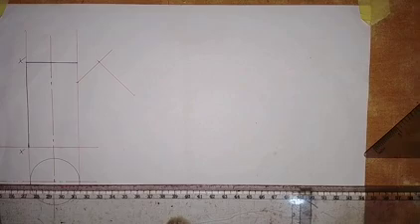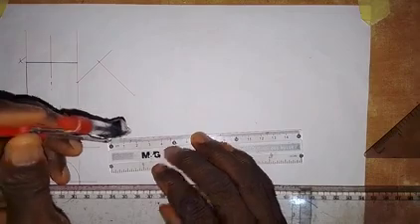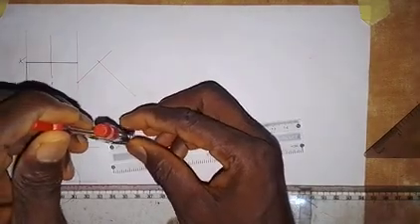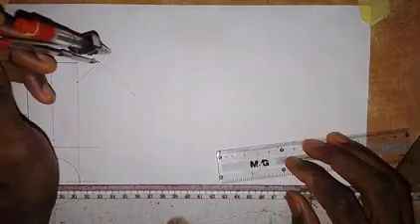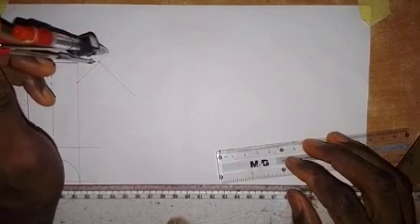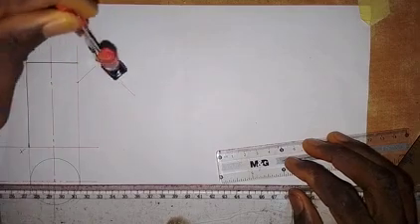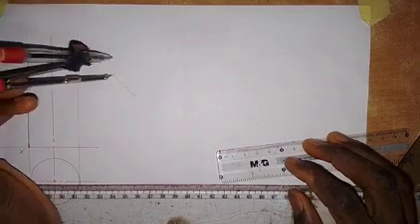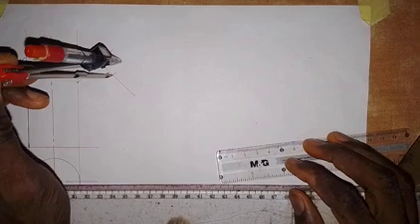Alright, so the next thing that we are going to do is that the diameter of the cylinder Q is 30, so we are going to take a measurement of 15 millimeters on the ruler. Take 15 millimeters, then we put it at this point here, and we make an arc on the line. So this point will be the center of the semicircle that I want to draw now.